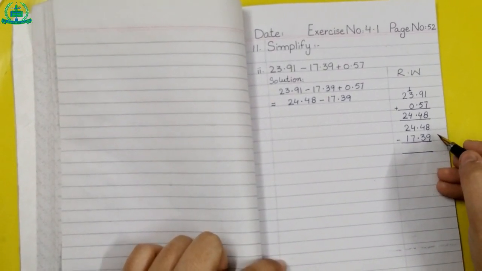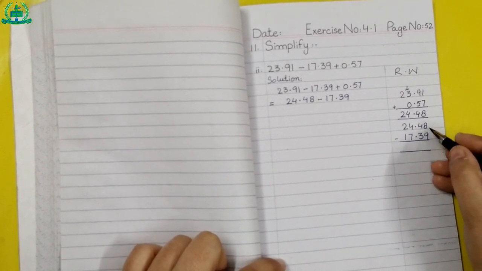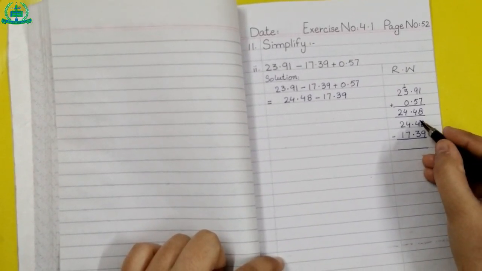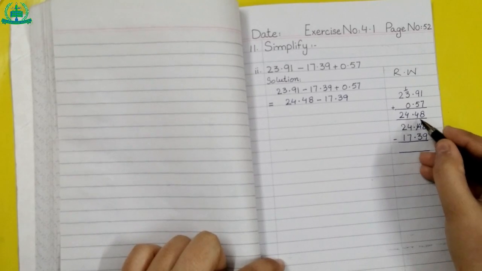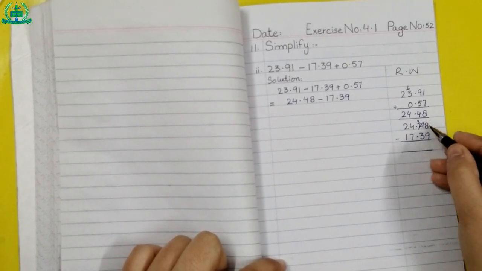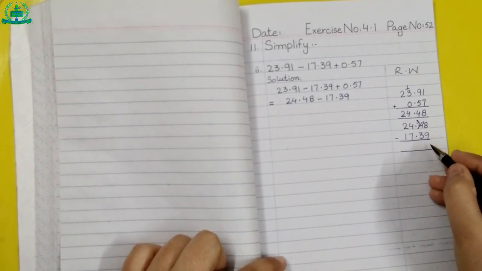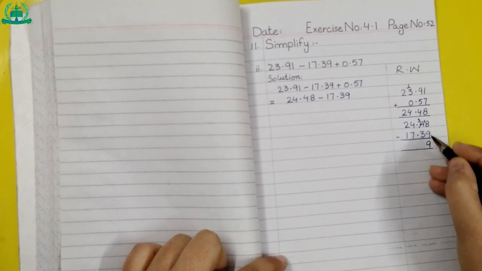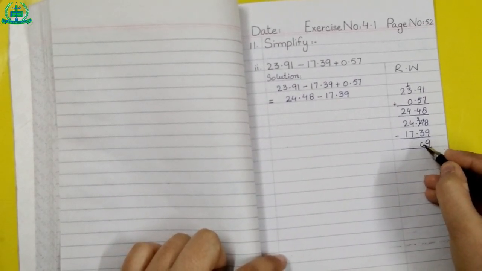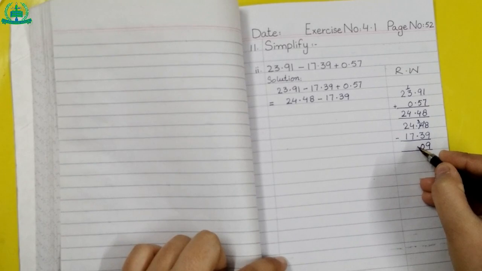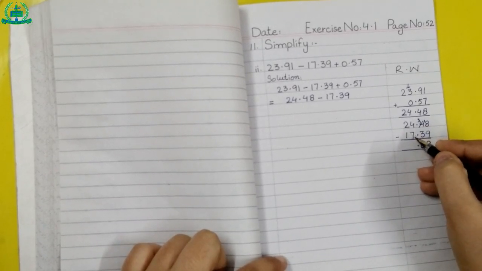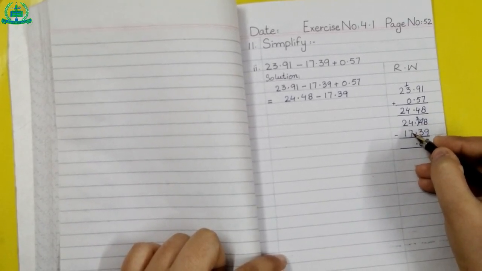We cannot subtract 9 from 8. Borrow 1 makes 18. 4 becomes 3. 18 minus 9 makes 9. 3 minus 3 makes 0. Point as it is here. We cannot subtract 7 from 4.